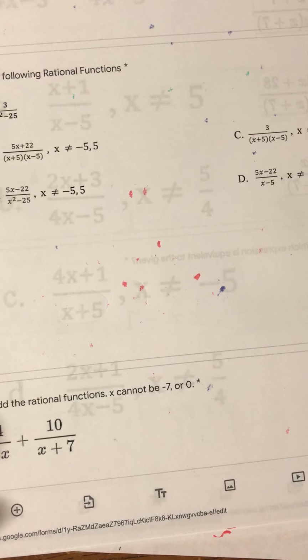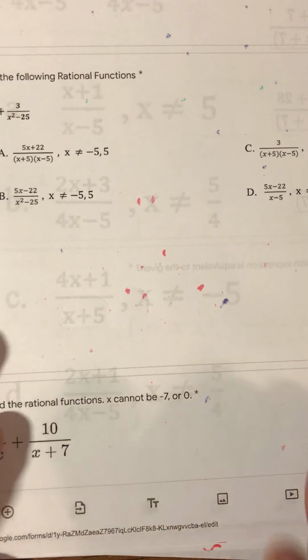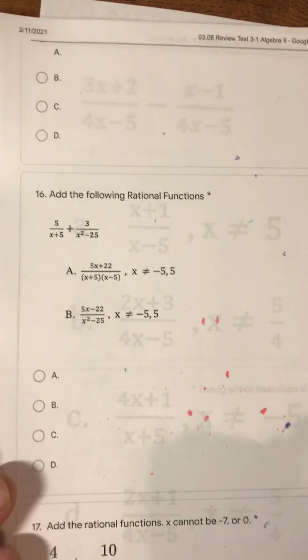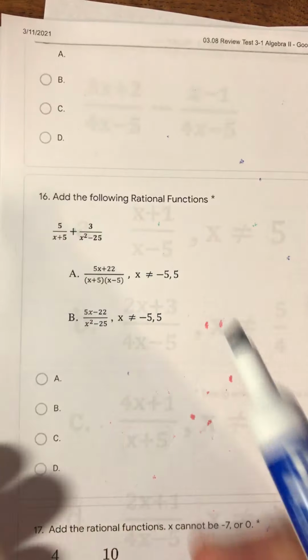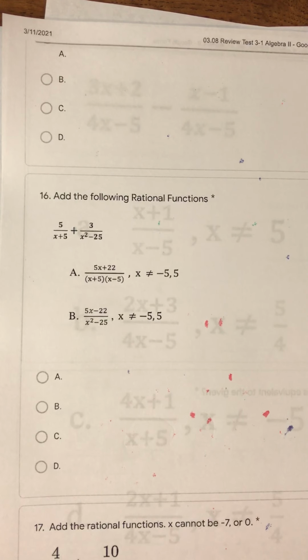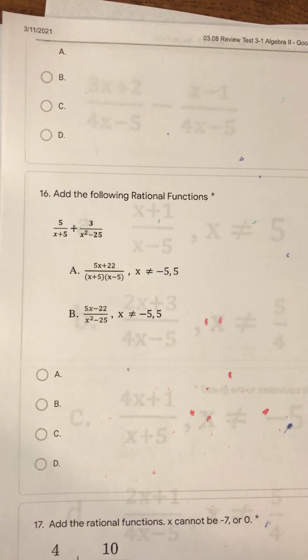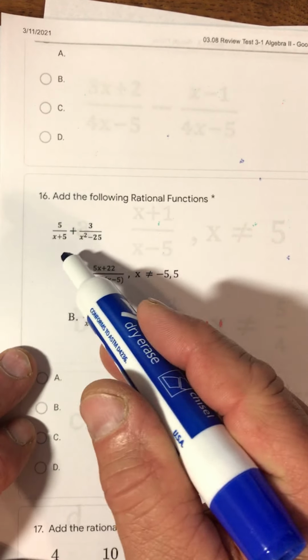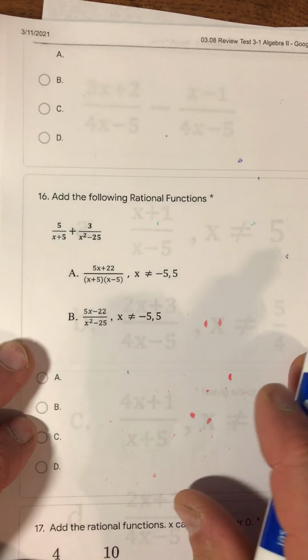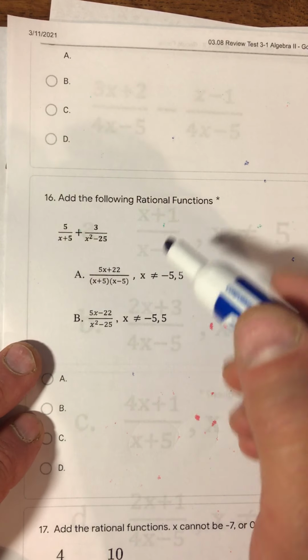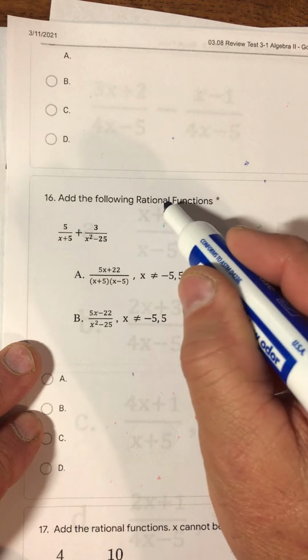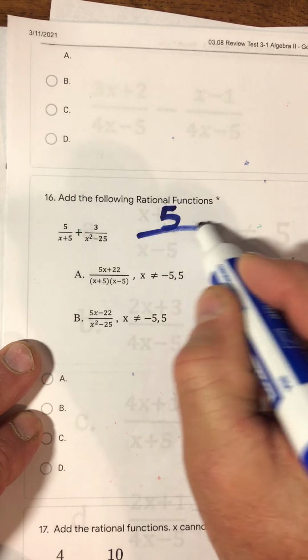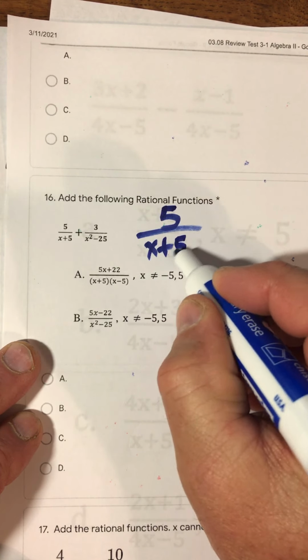All right, let's go to 16. All right, so we're going to add. We're adding the fractions, okay, again. And so I'm going to rewrite this a little bit bigger so you can see that we have in the first fraction x plus 5.